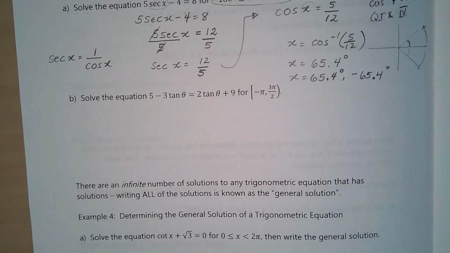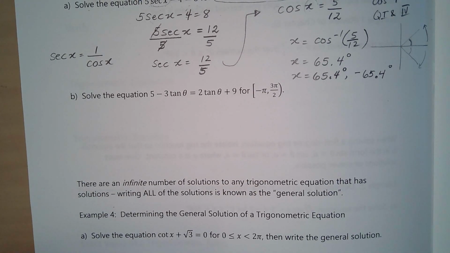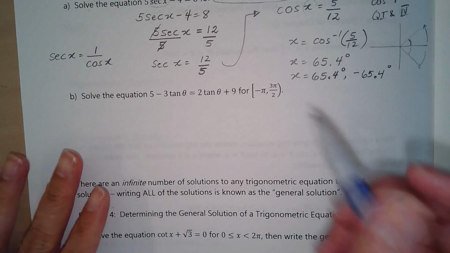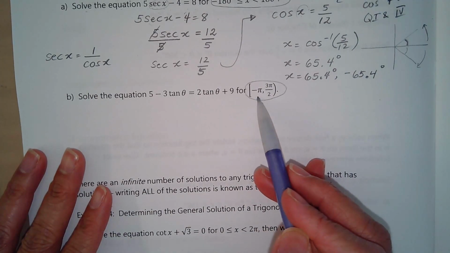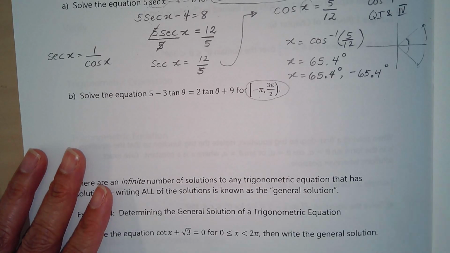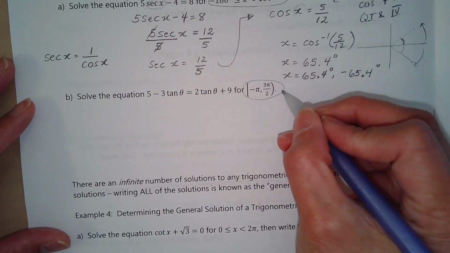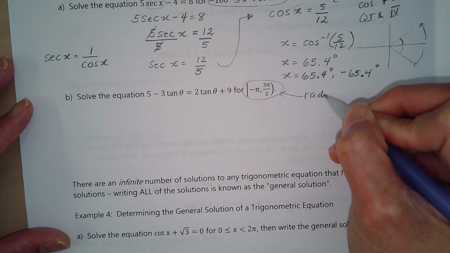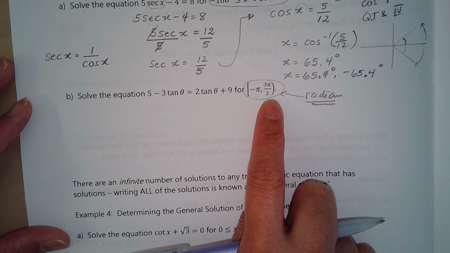So let's take a look at letter B. Solve the equation 5 minus 3 tan theta equals 2 tan theta plus 9. Now we're switching back to this domain from negative pi to 3 pi halves. So how do we do that? We're going to solve for tan. Just real quick, when it's like that, does that mean you want to be in radian? Yeah, this one has to be in radian.